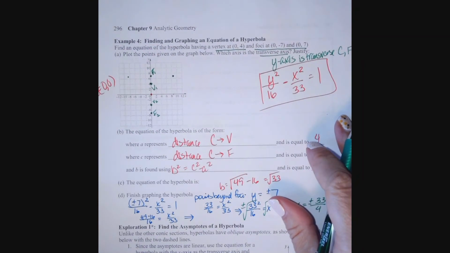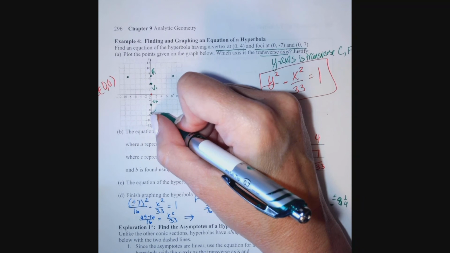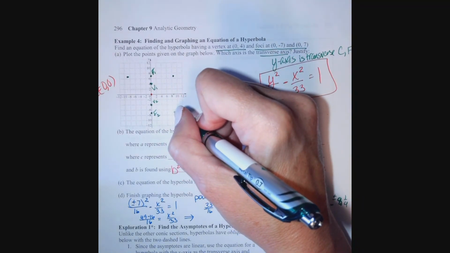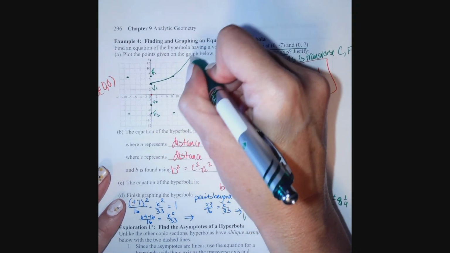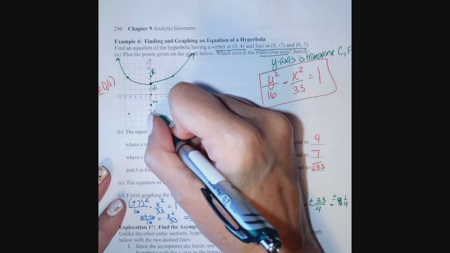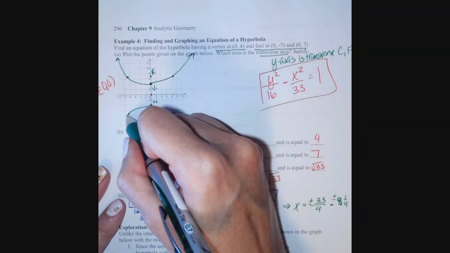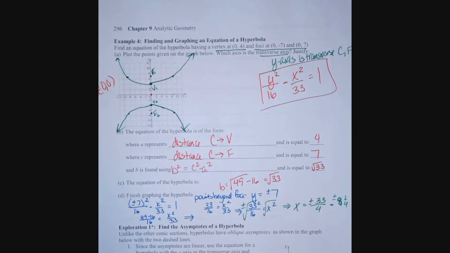So this is going to be a little bit wider, right? From the focus, I go out 8 1/4 to that x coordinate, and then I sketch from the vertex through those points a nice wide hyperbola that opens up and down because my transverse axis is the y-axis.